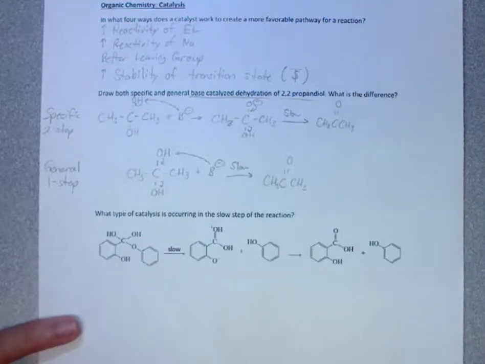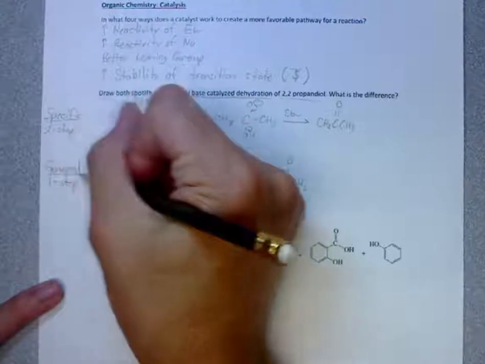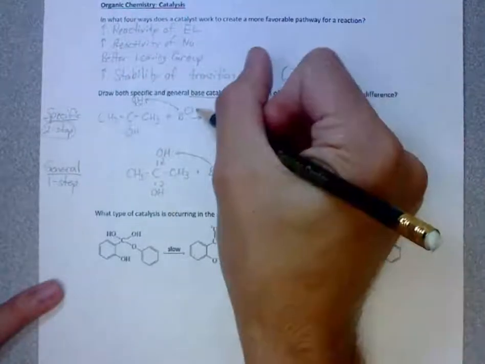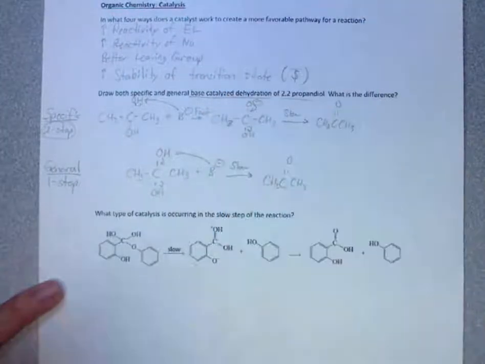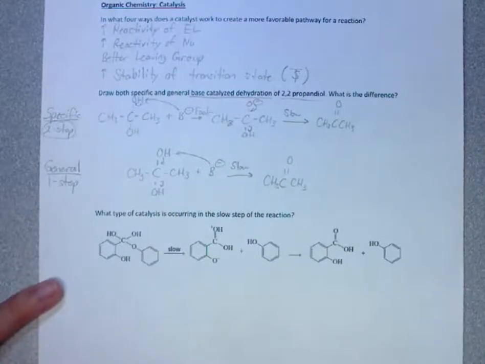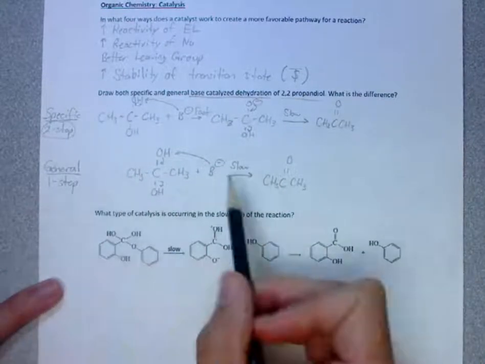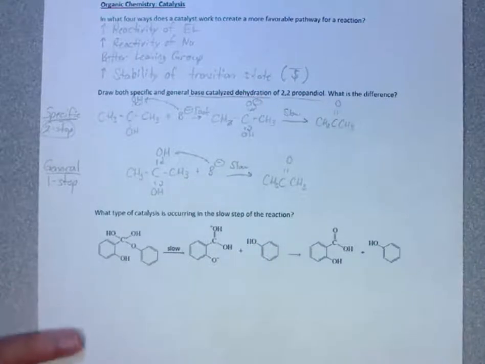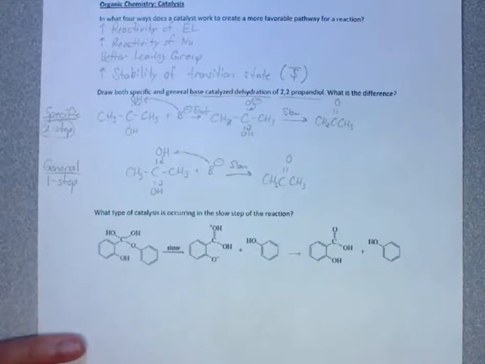Now we are asked to determine what the difference is. So for these 2 reactions, we get the same exact product. However, we can see that with specific, we get 2 steps. We get a fast and then a slow step. And then for general, we get 1 slow step. This is going to be very reaction specific, and depending on the reaction, it could favor specific or general.